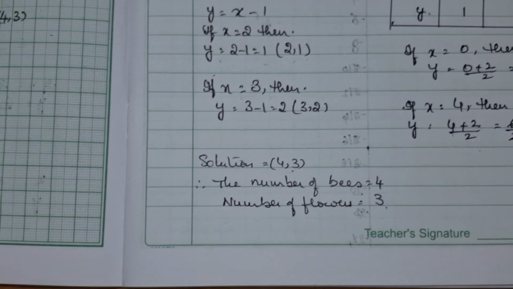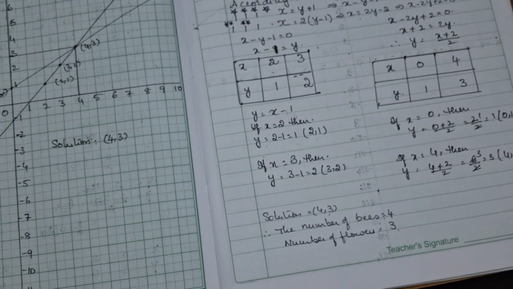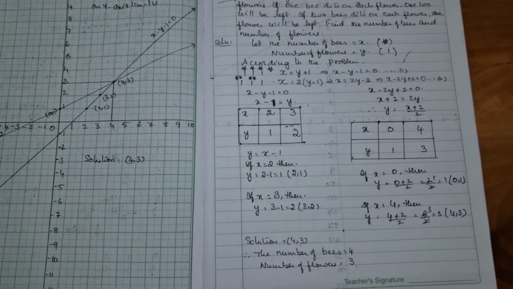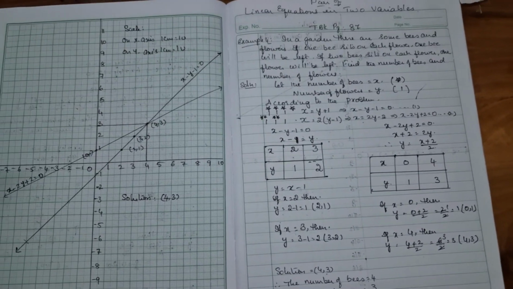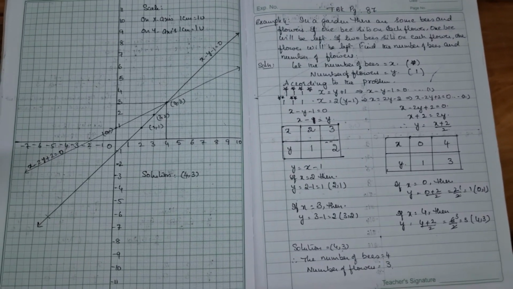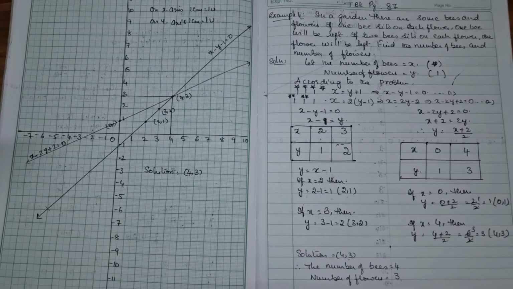This is how you can do this problem, children. So solving the equations you can do by using the graph in this way. So this is the whole graph, children. You do it in your book, you will be getting it.